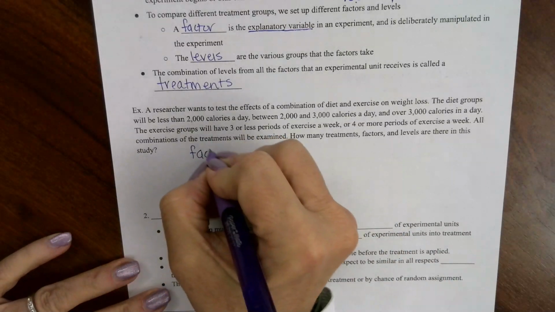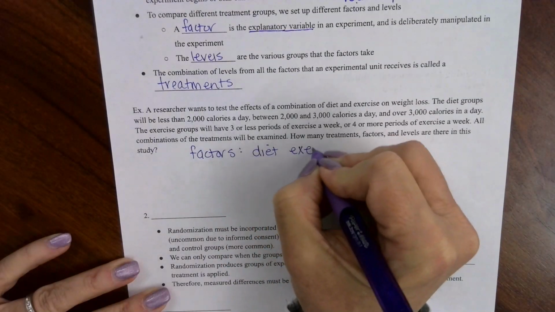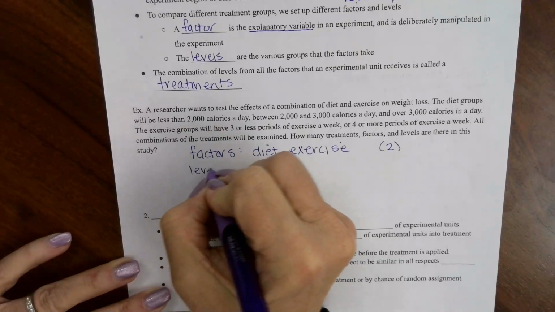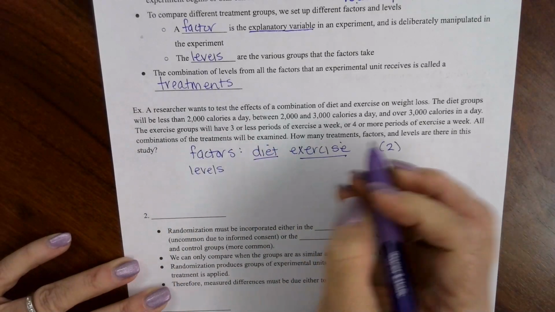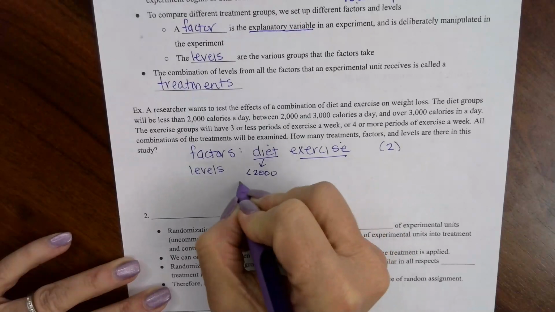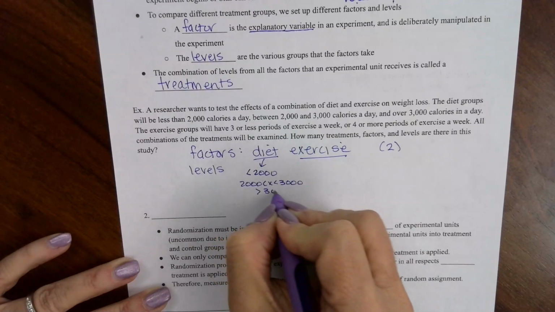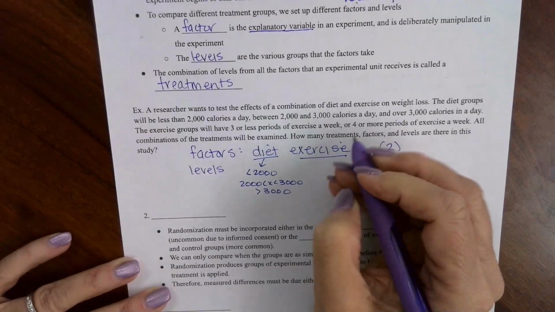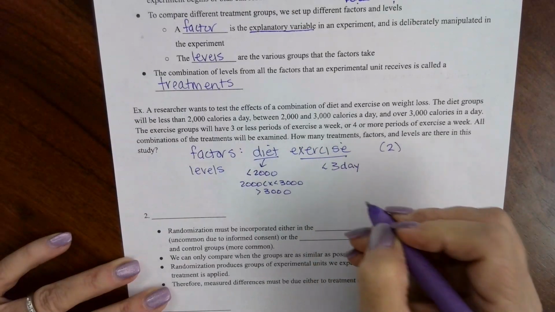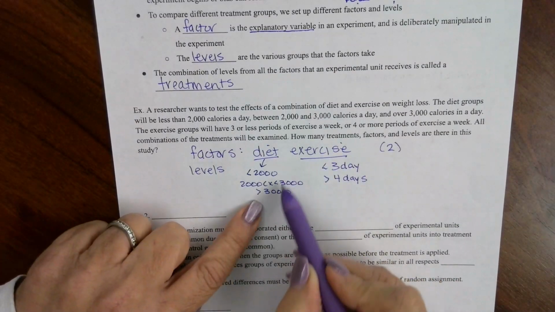Well, the factors are going to be diet and exercise. So I have 2 factors. The levels are going to vary depending on whether we do diet or exercise. So what we might have is less than 2,000 calories, between 2,000 and 3,000 calories, and then greater than 3,000 calories. All right? And our exercise is going to be less than 3 days per week or greater than 4 days per week. So these are our different levels.